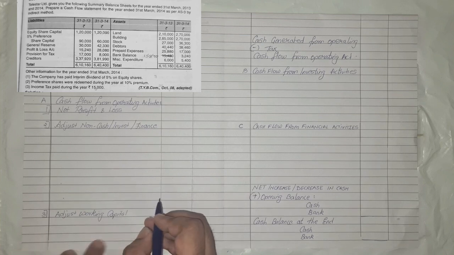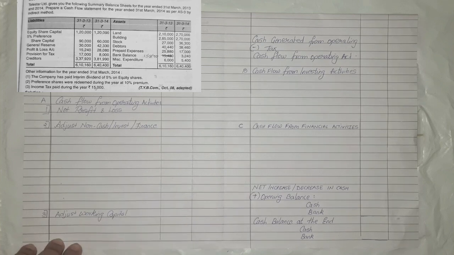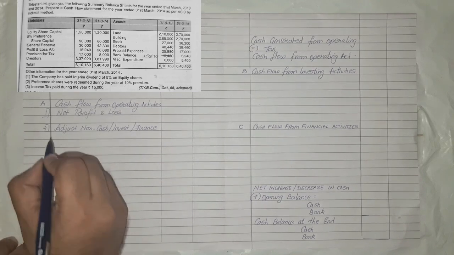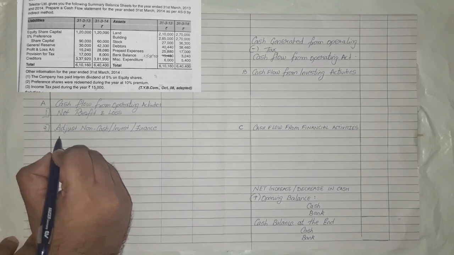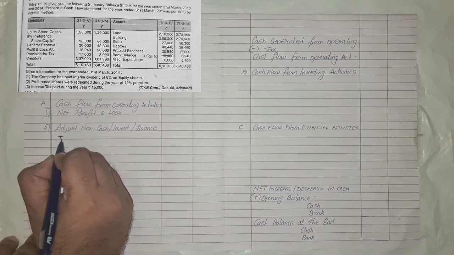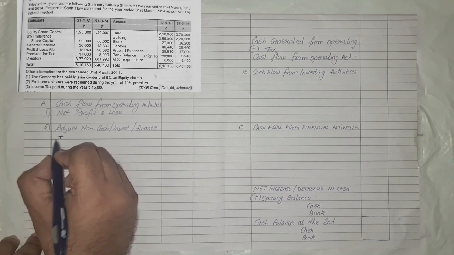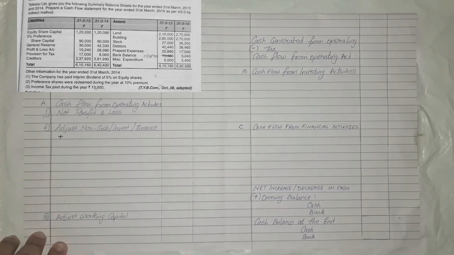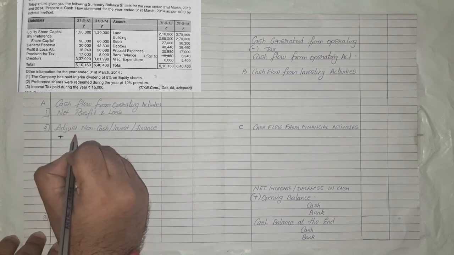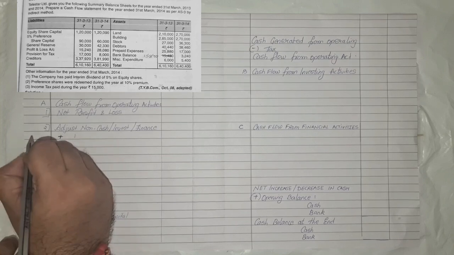Now remember the logic. When increase in liability and decrease in asset, it was supposed to be added. What I'll do here is note down add.